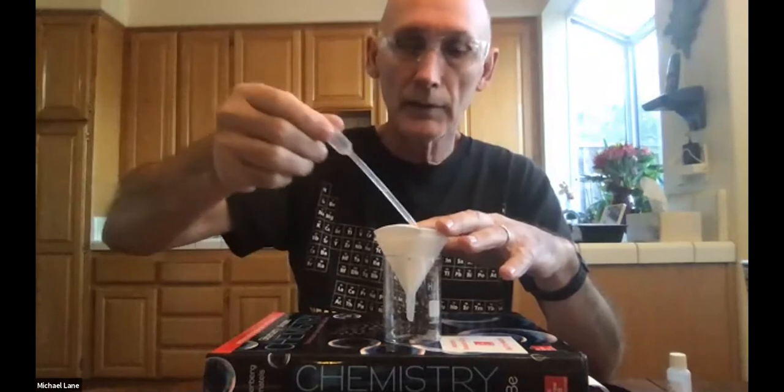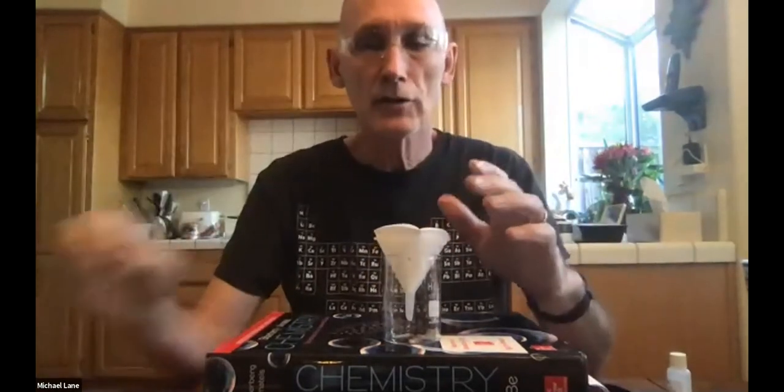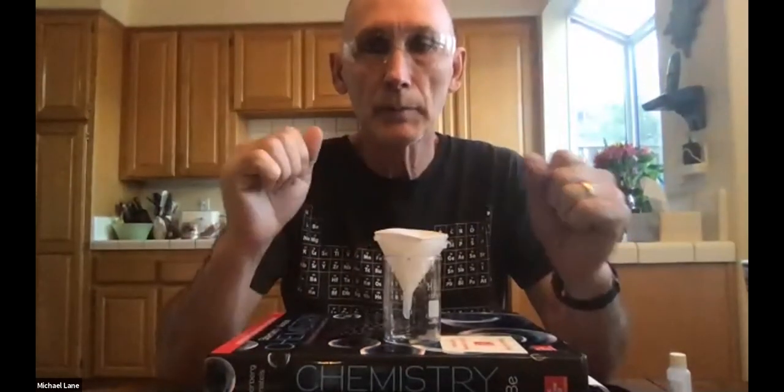So I'm going to pause here and make a real important point of that. I did measure the mass of this filter paper before I did this. I should have shown you that, my apologies, but you need to measure the mass of the filter paper before you start. Let me look up the value that I had on there. The mass of my dry filter paper was 1.43 grams. 1.43 grams was the mass of my filter paper.